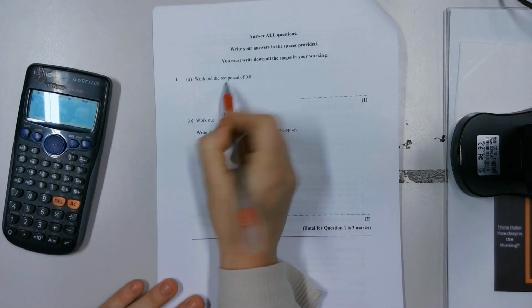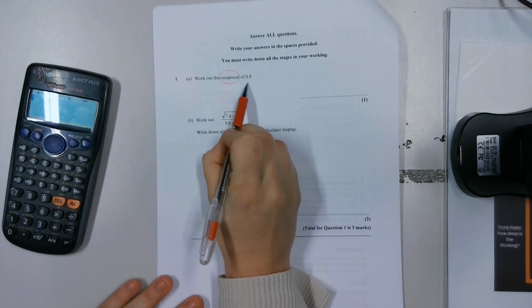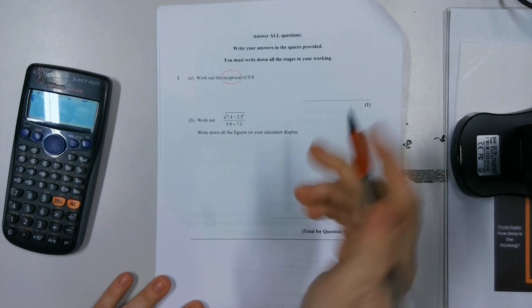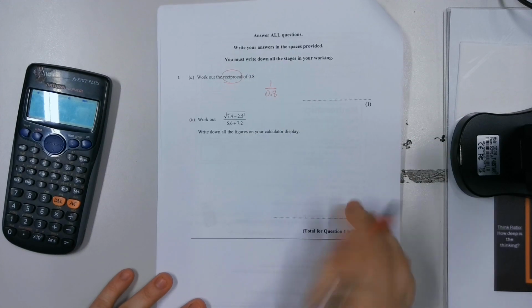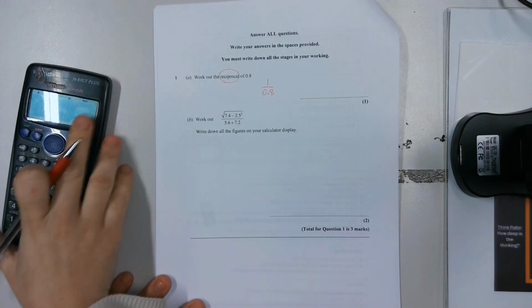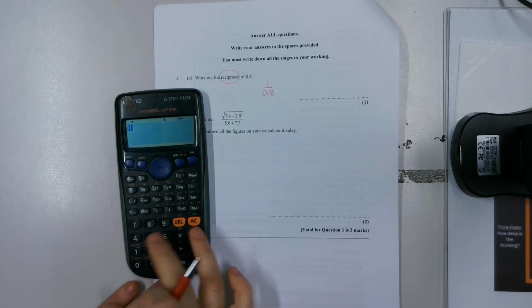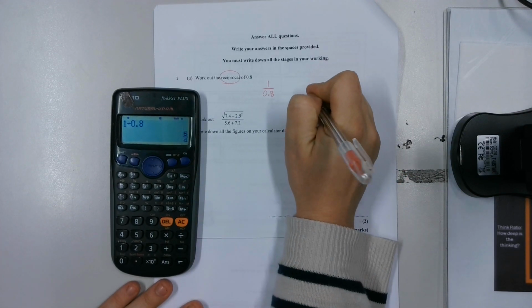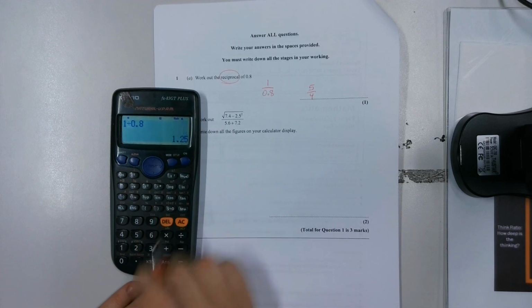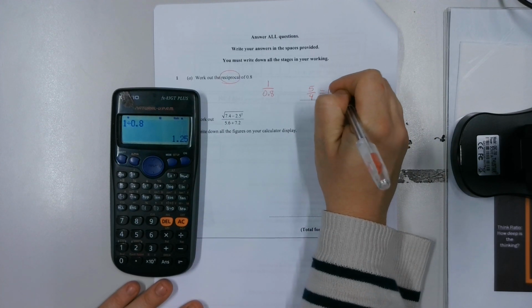First of all, finding the reciprocal of 0.8. You know that finding a reciprocal is just flipping the number. So because this is a calculator paper, you can write it like this, and you can do this with your calculator. 1 over 0.8 is going to give you 5 over 4, or if you want to put it as a decimal, it's going to be 1.25.